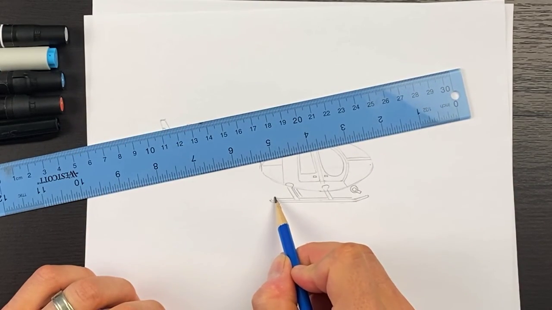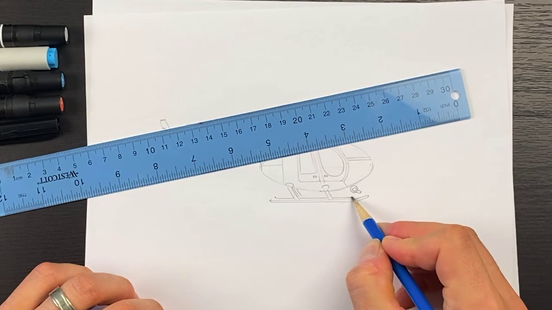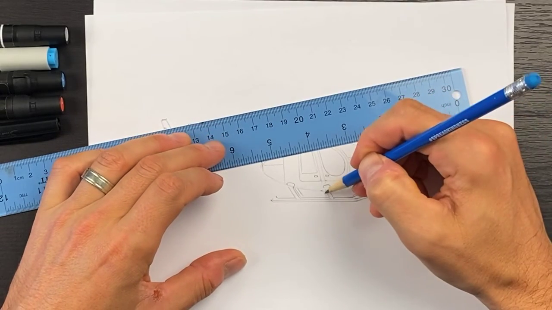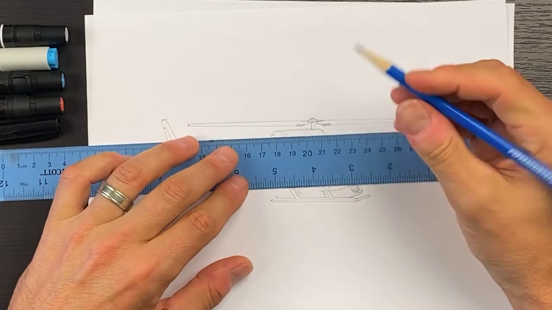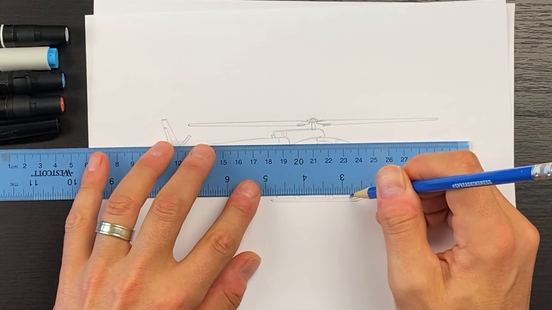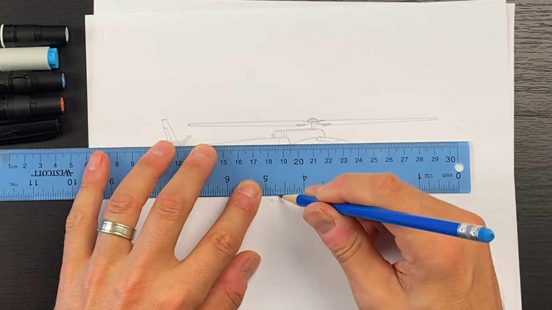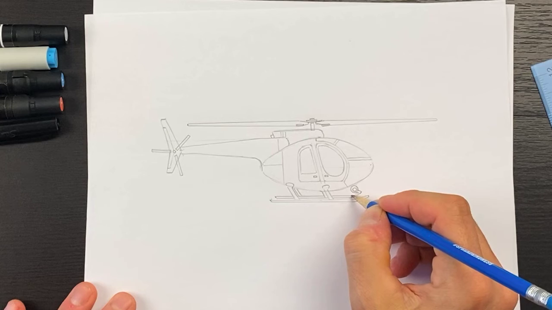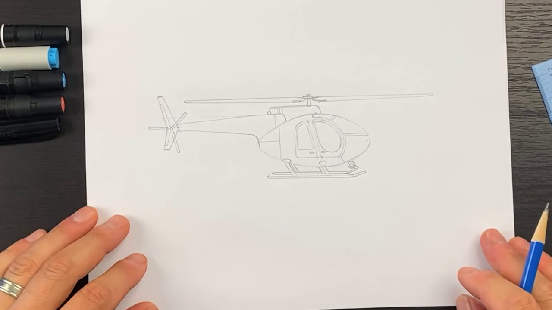And then this one's going to be a little shorter, and we're going to come up like this, and there's one in the other side here, so we'll come back there, and then we'll draw the thickness to that ski, just like that. And then we can kind of finish off right there. Okay, so there you go.